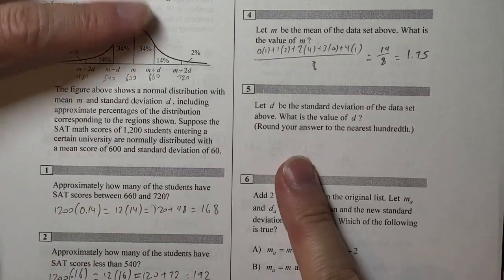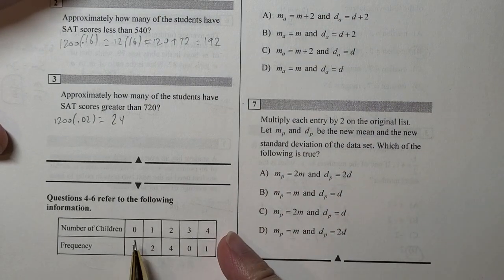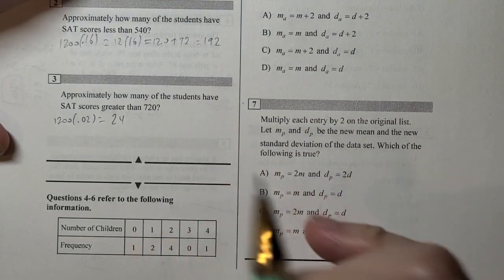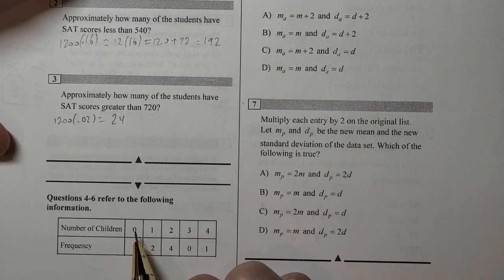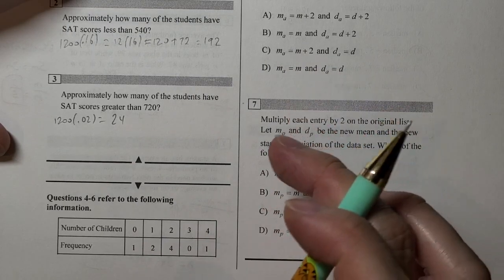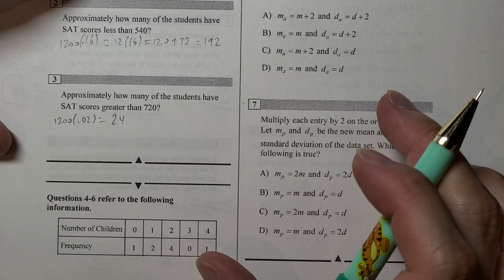Okay, so I might not be able to fit it all in here, but let me just say how to set it up. It is the entry minus the mean of 1.75, squared. So it'll be 0 minus 1.75, that quantity squared, plus 1 minus 1.75 squared.